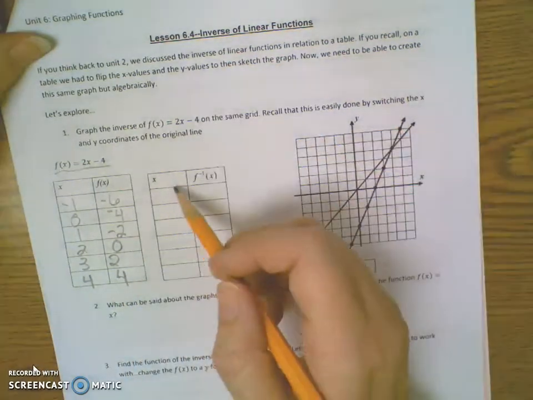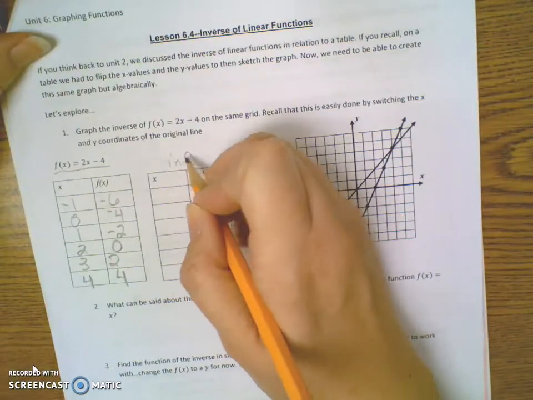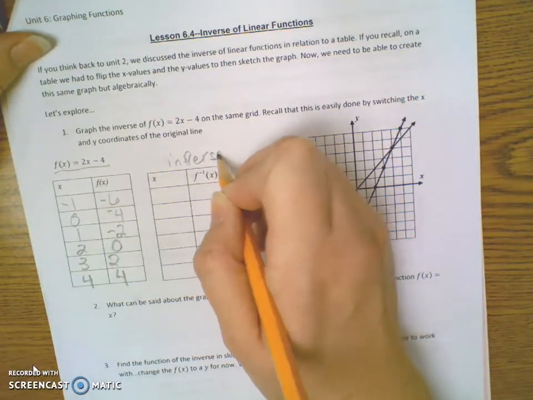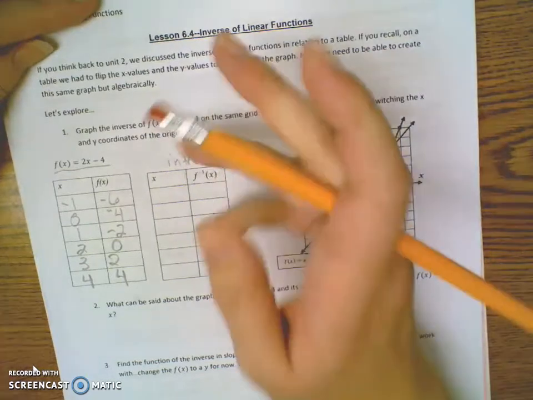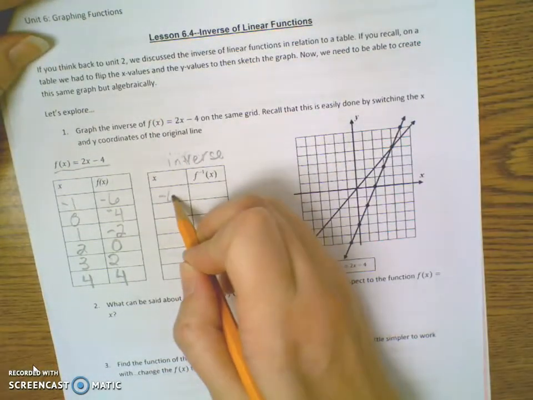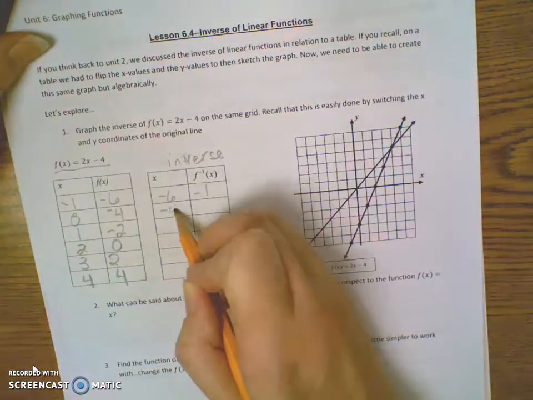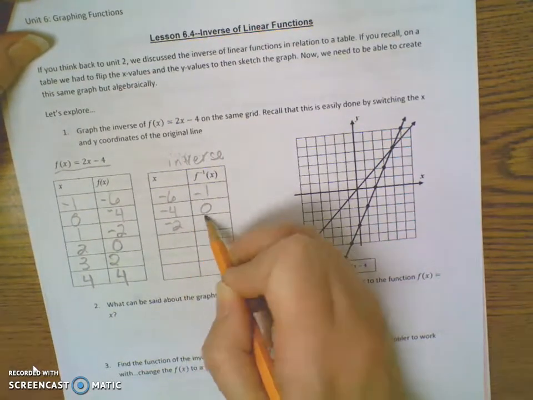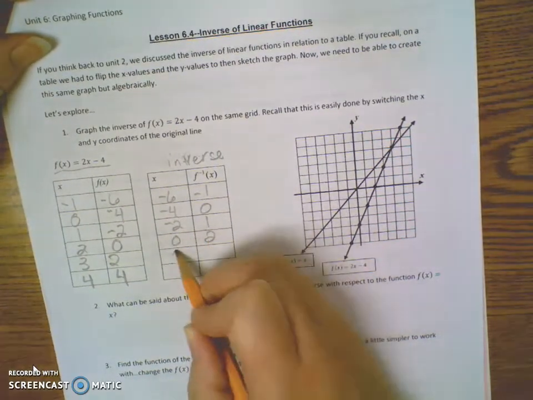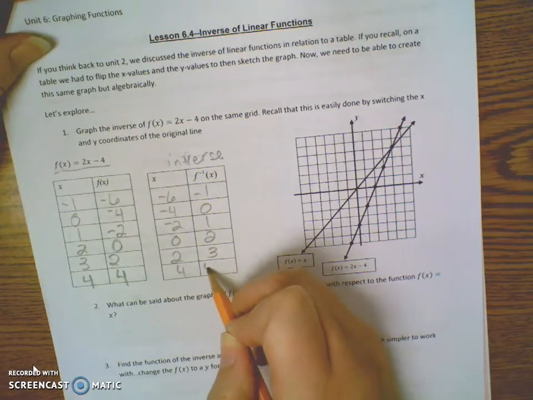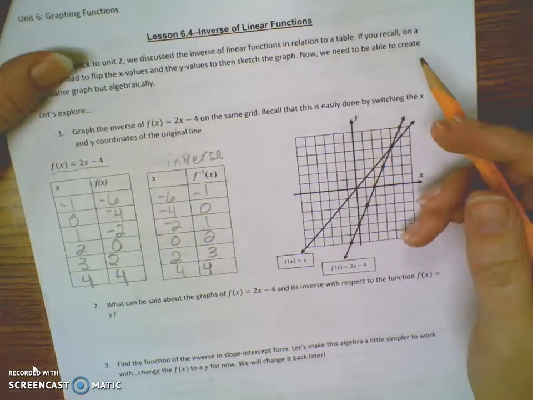So what we're going to do for the inverse is we're going to just switch our x and y. So this one would be -6, -1, -4, 0, -2, 1, 0, 2, 2, 3, and then 4, 4. And then we're just going to graph it to see what it looks like.